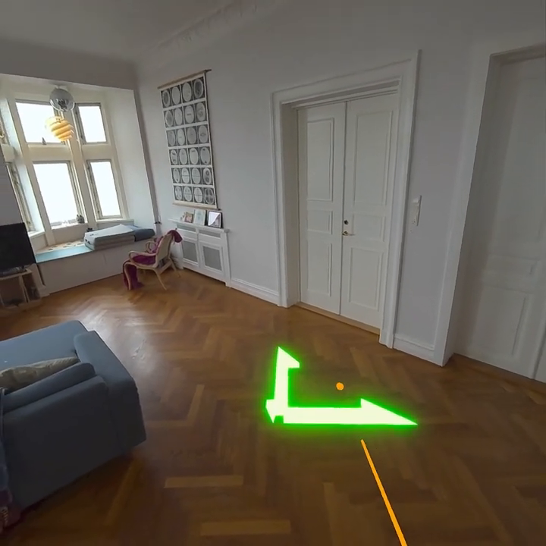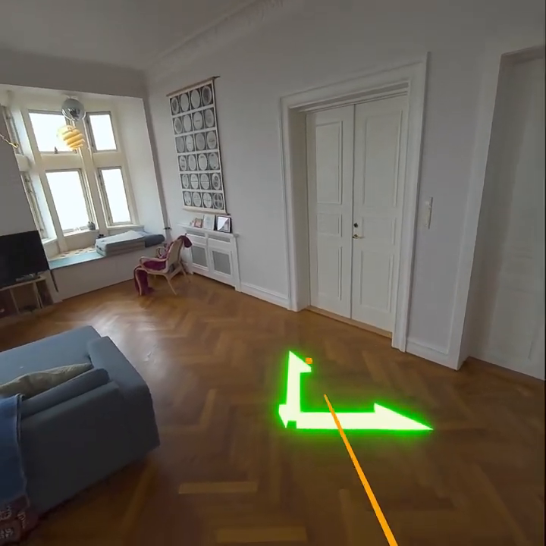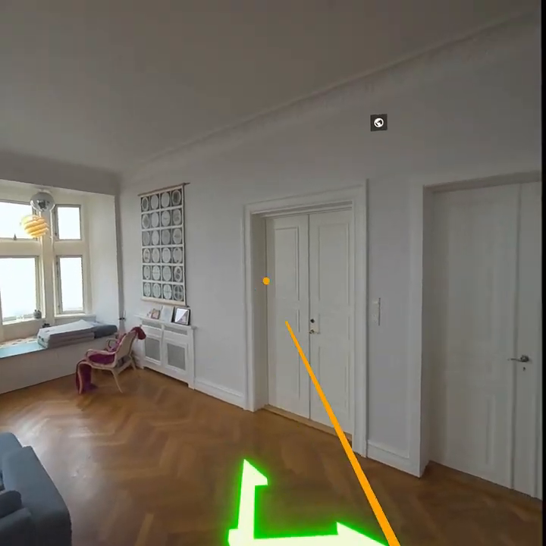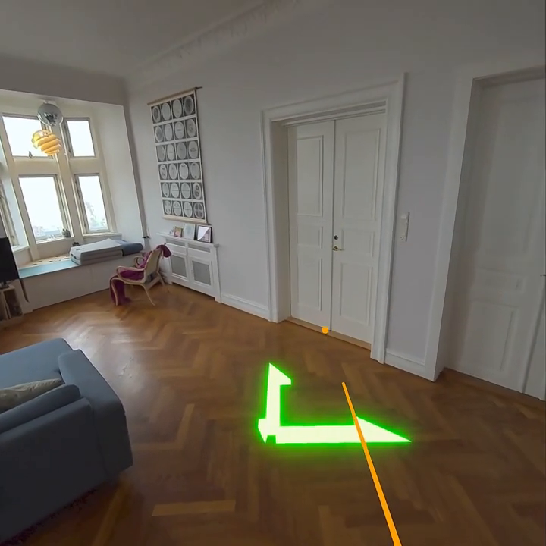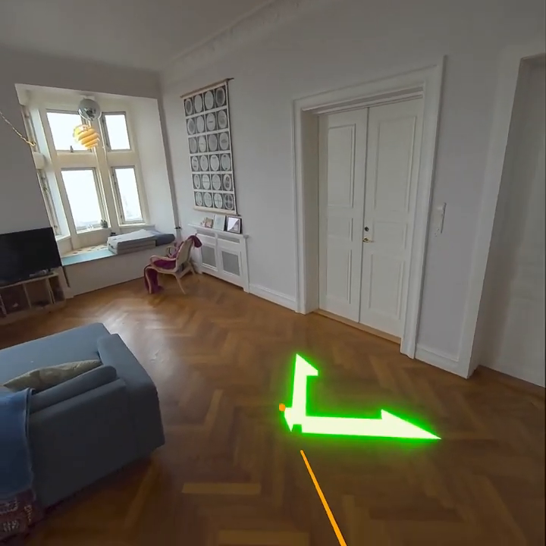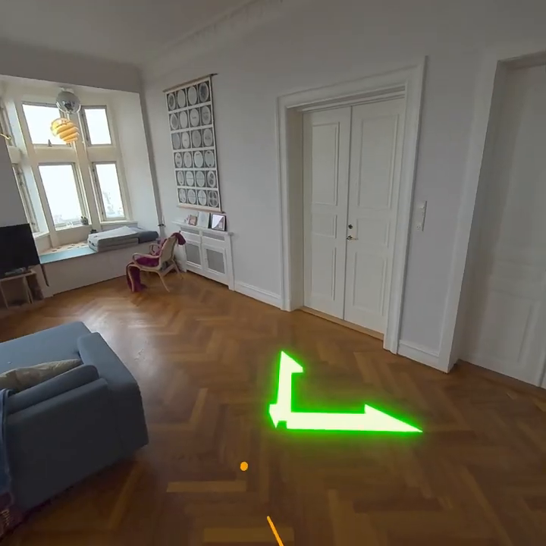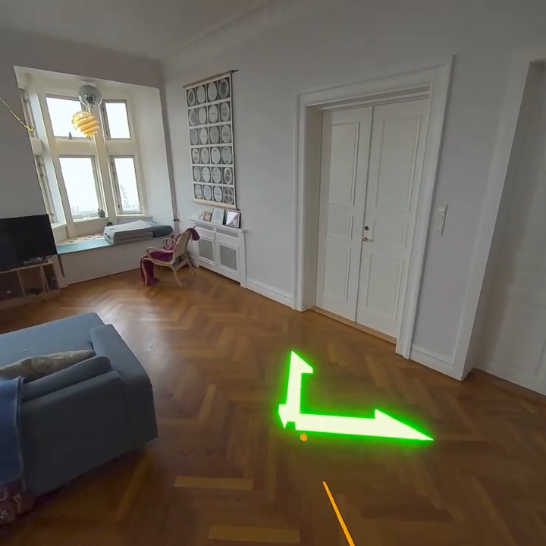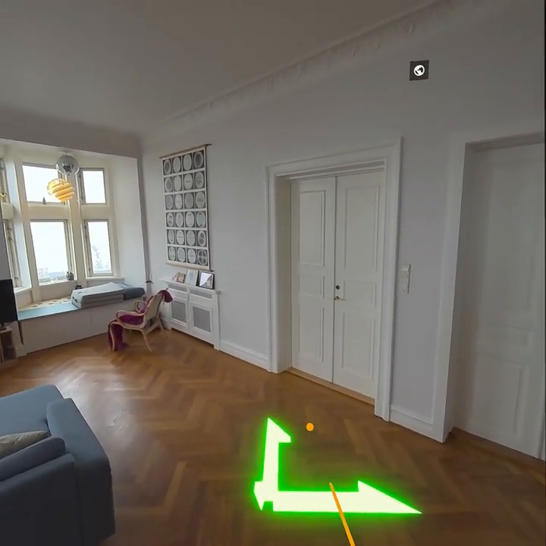Hello, in this video I'd like to show you a new feature of RADii that allows you to save and share the location of the origin with other people in the same physical space. So right now I'm in pass-through mode and the location of the origin is based on where I start the application, so it's basically random in the middle of the room here.